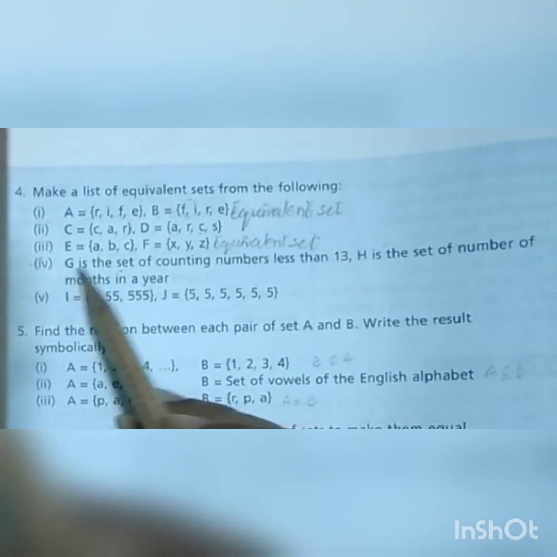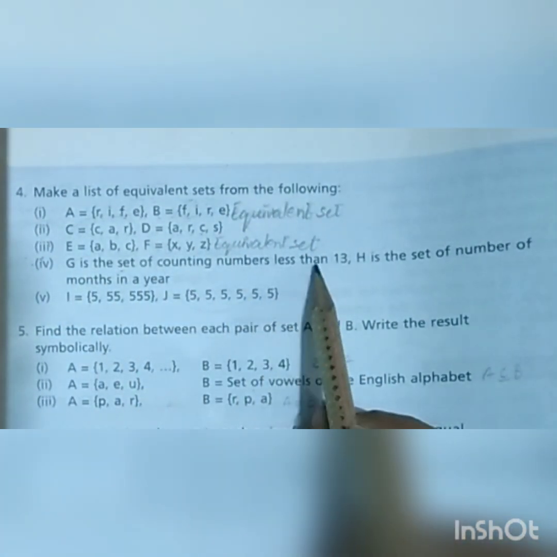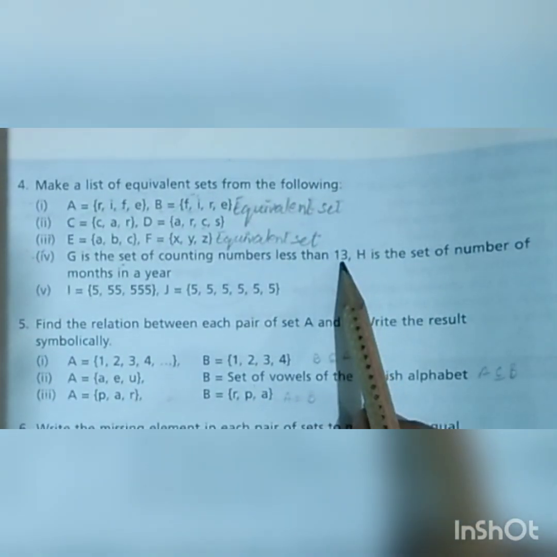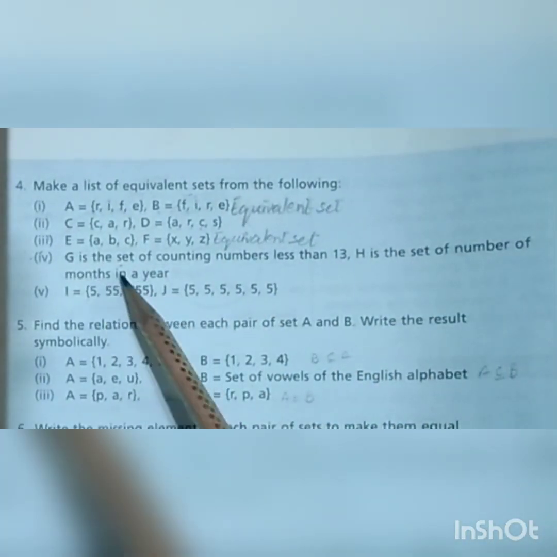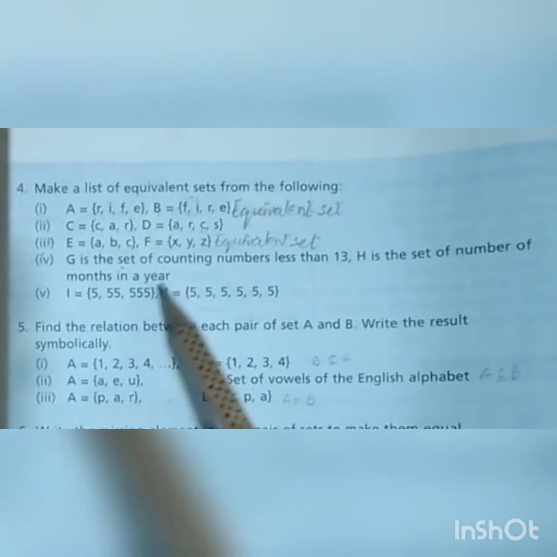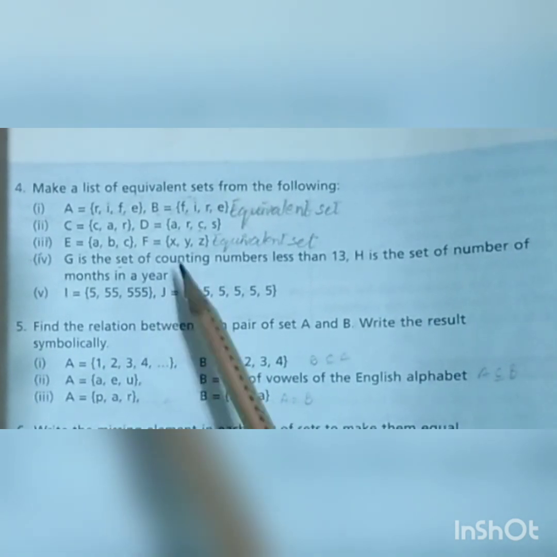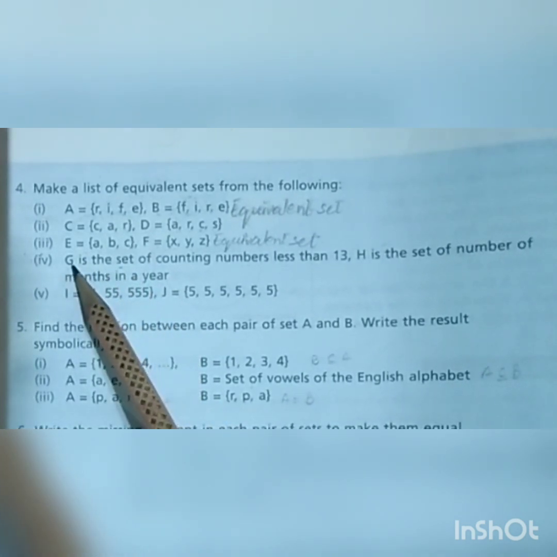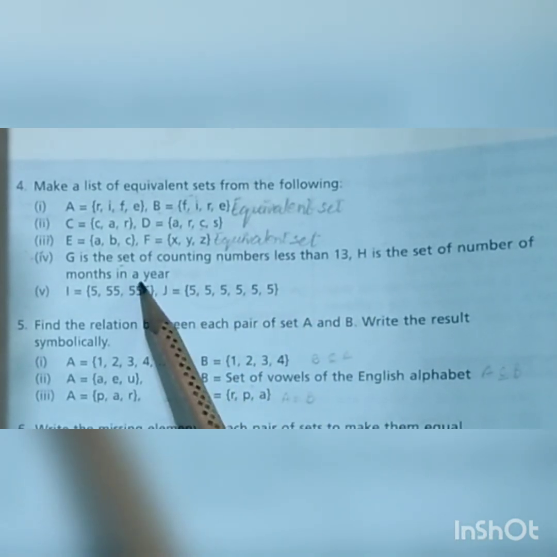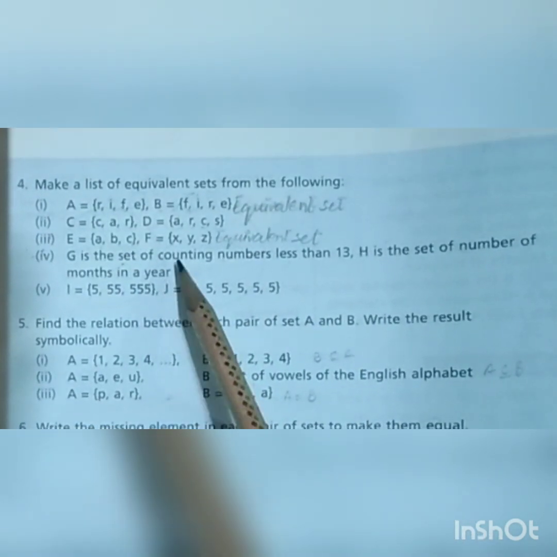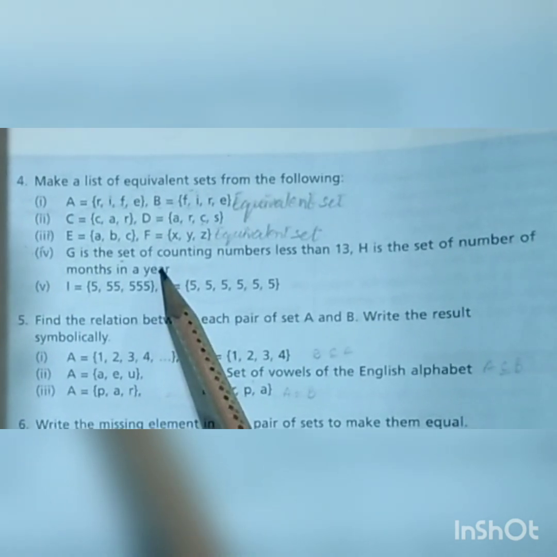Part number 4 is G is the set of counting numbers less than 13. Students, we know that less than 13 the counting numbers are 1, 2, 3, 4, 5, 6, 7, 8, 9, 10, 11, 12. And H is the set of months in a year. In a year, we know that the number of months is 12. Students, in set G, the counting numbers are 12, and in set H, the number of months in a year is also 12. So both have the same number of elements. So it is an equivalent set. I am writing here equivalent set.